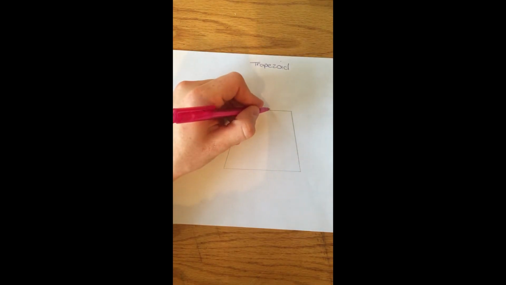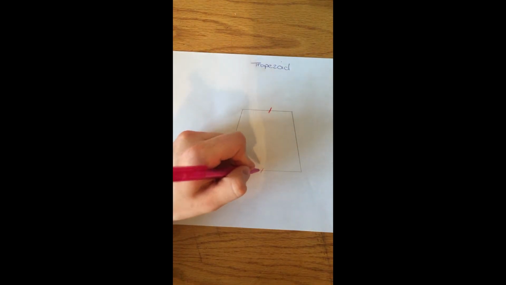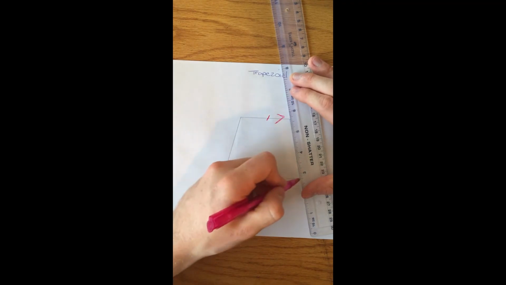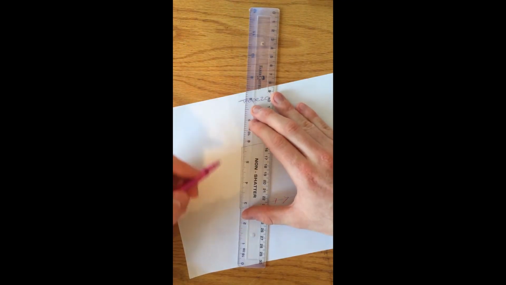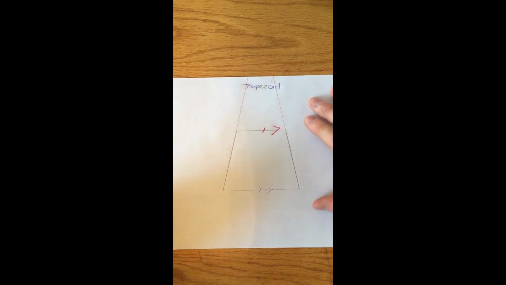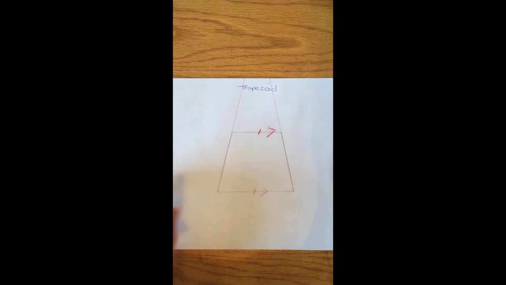So the next one is a trapezoid. Now a trapezoid is a little different than the rest of them. It has one set of parallel lines. So that and that, they're both parallel. The other two are not parallel. So if you draw them up like that, they'll eventually meet and it'll become a triangle. So that's that one.